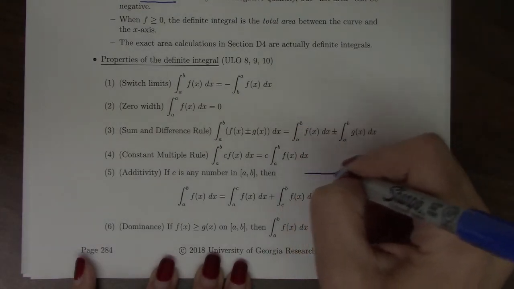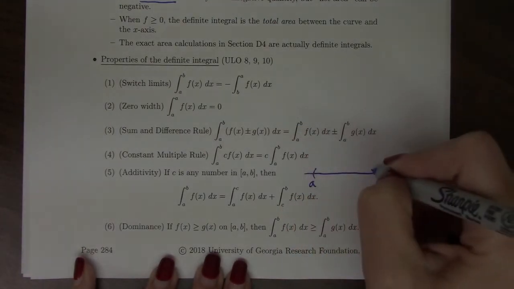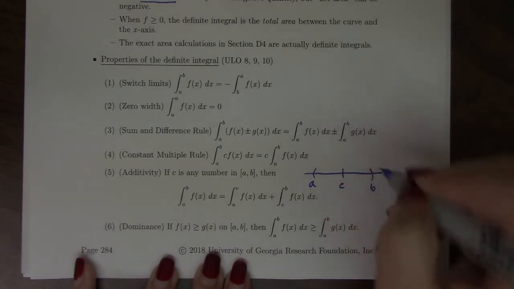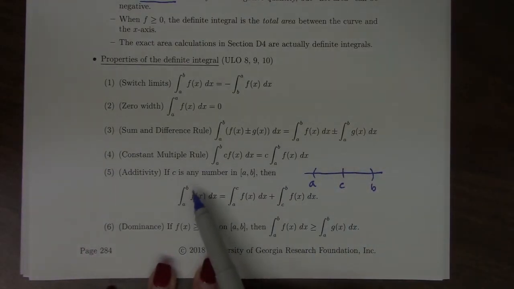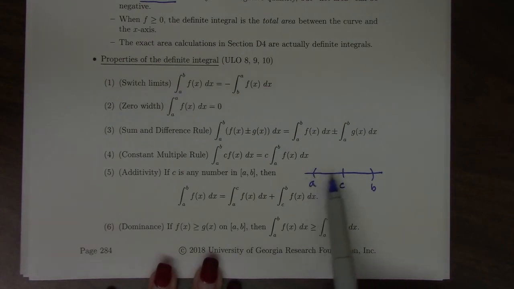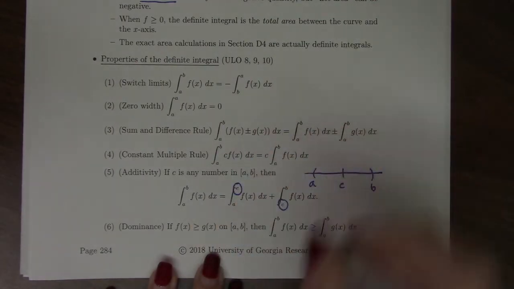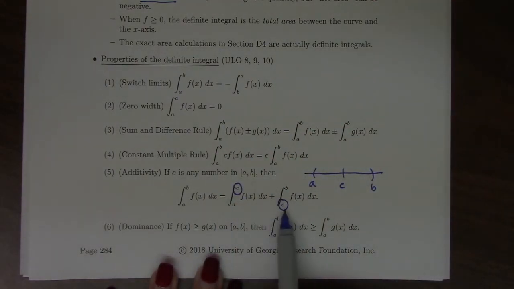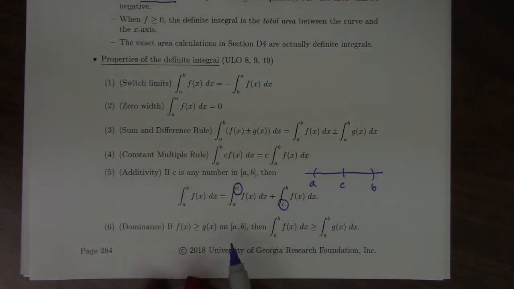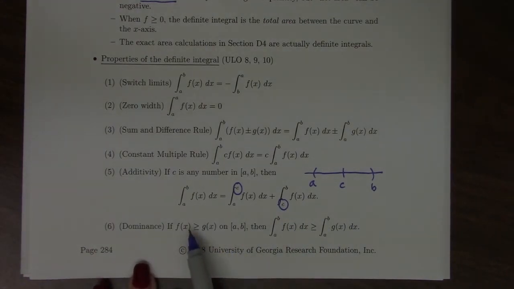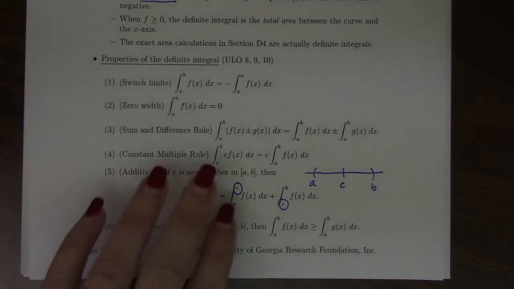We can also split an integral into two pieces. So if I'm thinking about this interval on a number line, there's a, there's b. For any value c, the integral from a to b is the same as if I just take the area from a to c and then add it to the area from c to b. So if you notice here, when we split, the value you end has to be the value you begin with on the next integral. Then we have the dominance principle, which says if f of x is always greater than g of x, then the area under the curve for f of x will give you a larger area than the area for g of x.